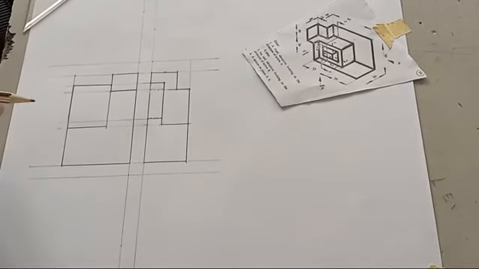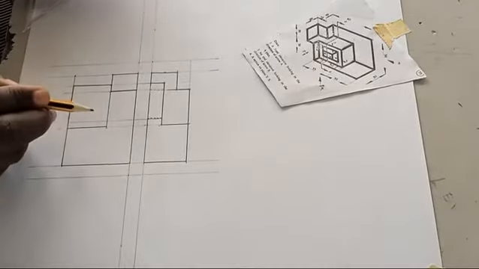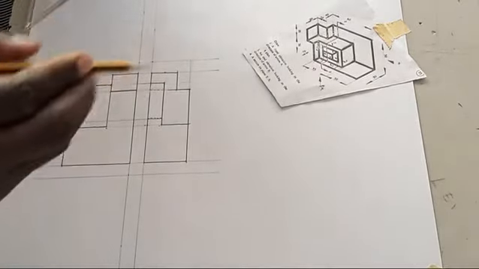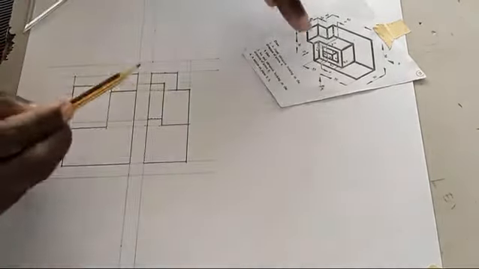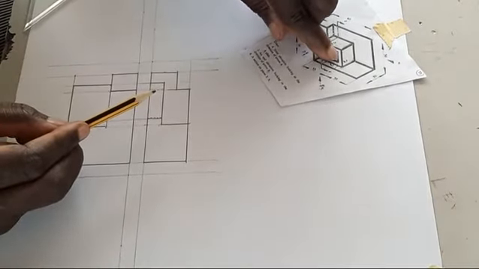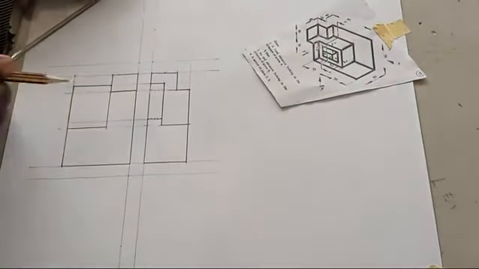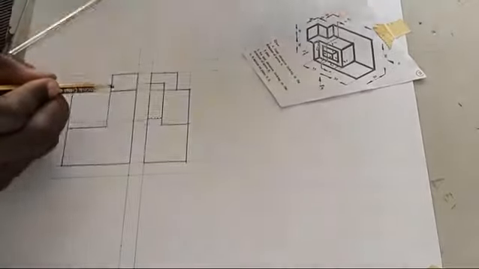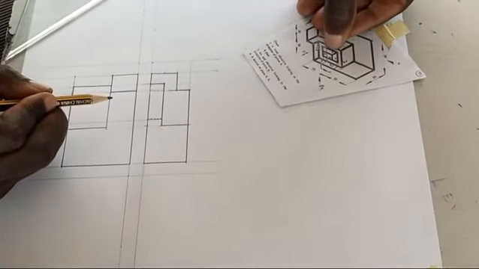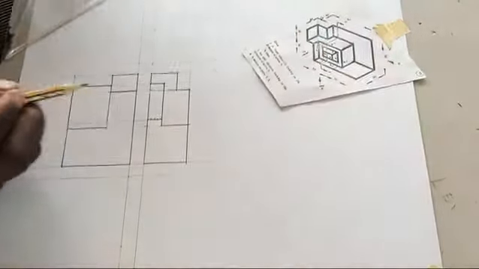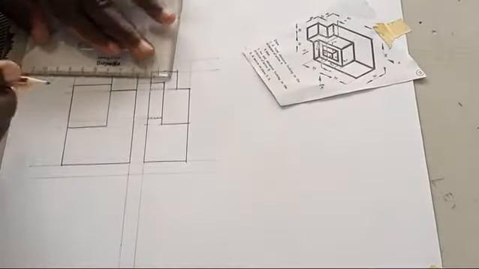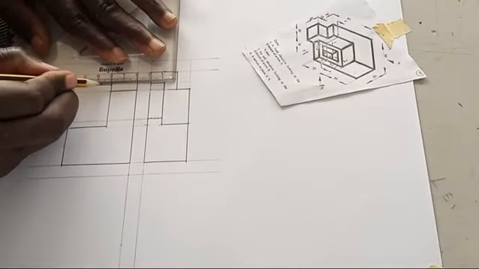That is this, this, and this. Now it's remaining the hole inside. So it has a thickness of 5 mm. From here to here is 5 mm. Here to here is 5 mm. It has been done here. Similarly, here to here is 5 mm. Here to here is 5 mm. So we measure 5 mm on this side too.